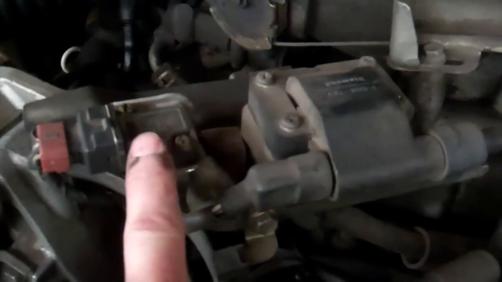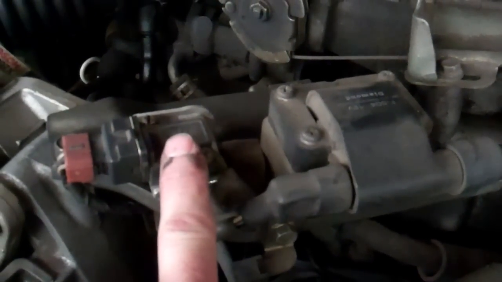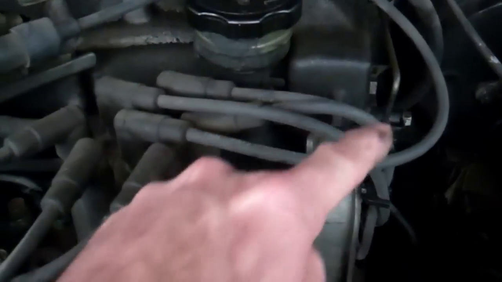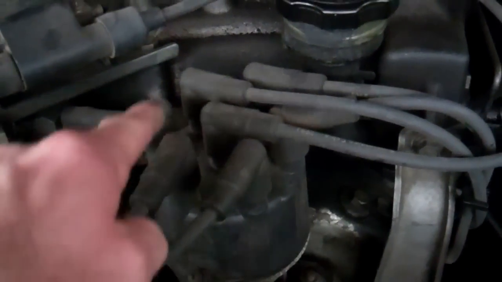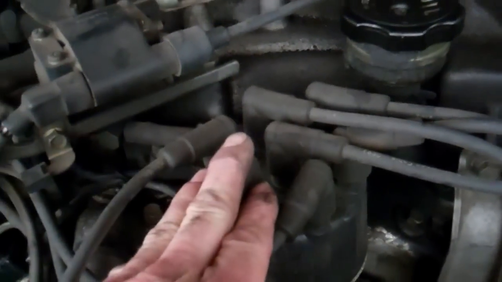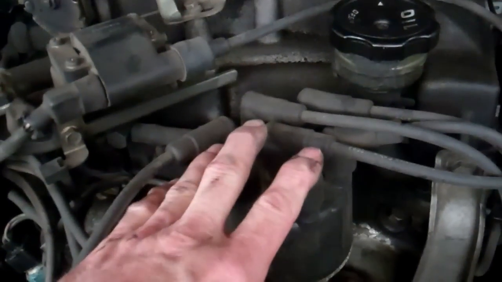Here's where our ignition system's at. This tells it when it's going to spark, sends it into the coil, spark comes around the wire in here. The rotor then sends it out to all the different spark plugs. Distributor with external coil, DE system. Okay, let's take a look at another one.